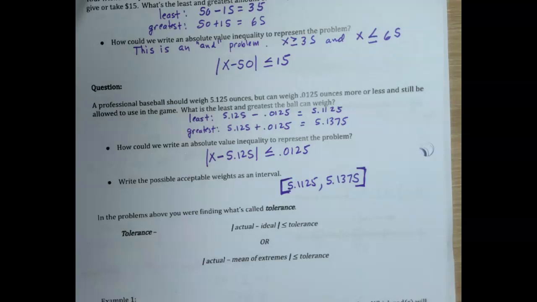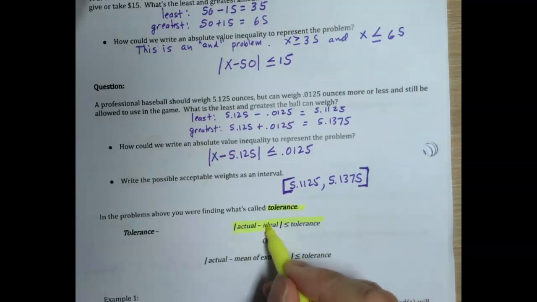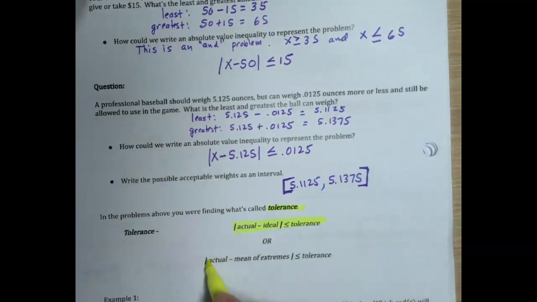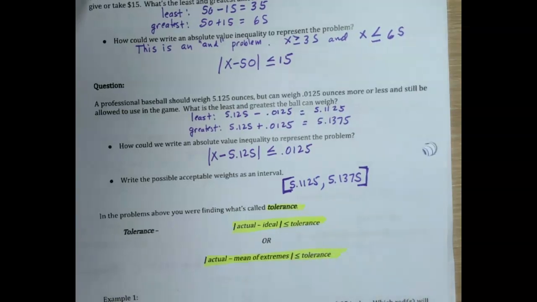Okay? So these are the two equations we're going to use for the problems. The absolute value of actual minus the ideal is less than or equal to the tolerance, and the relative one uses the mean.